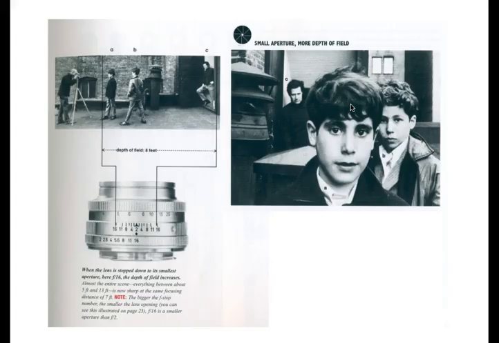And then here's another example, same setup. We see the photographer, people have not moved. The lens, the only thing that moved on that was the aperture. It was set now to f16, so a deep depth of field.